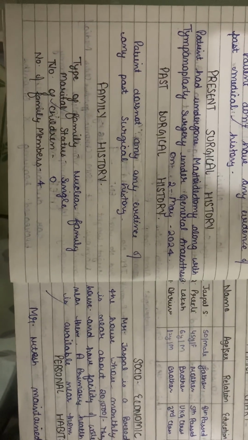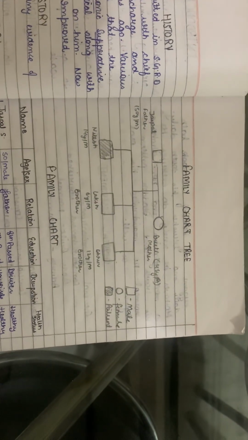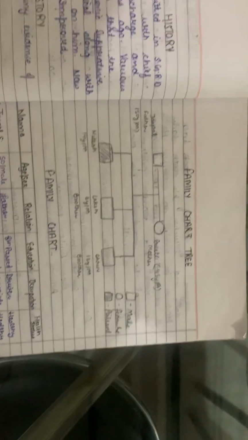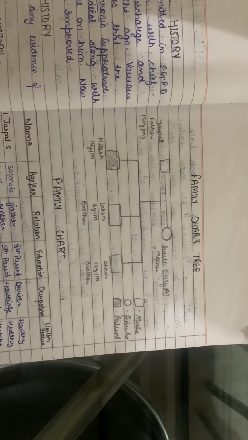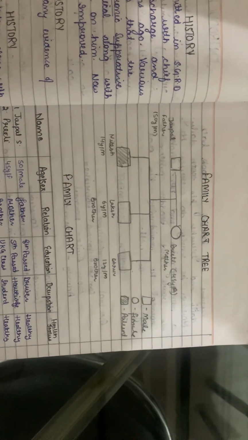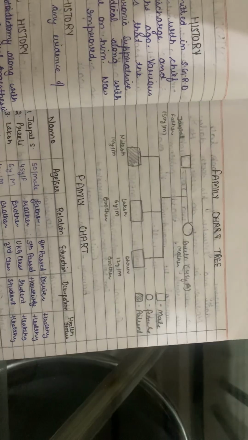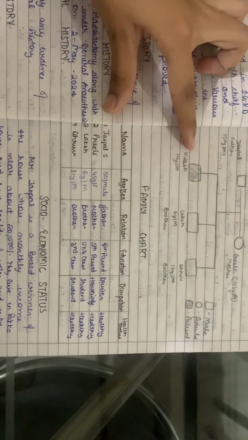Family history. Here you have to prepare a family chart, a family tree, which includes squares and circles. The square symbol represents a male, while the circle symbol represents a female, and you have to shade the one who is the patient.